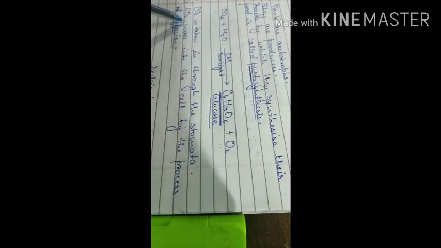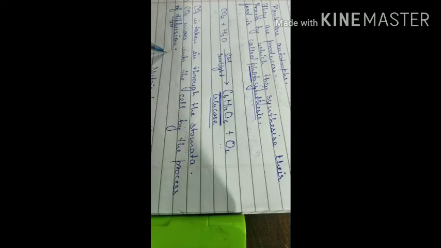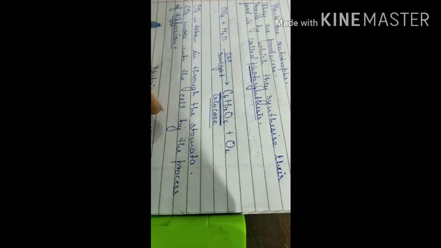Carbon dioxide moves into the cell by the process of diffusion. When carbon dioxide enters through the stomata, it is conveyed by diffusion from one cell to another cell.